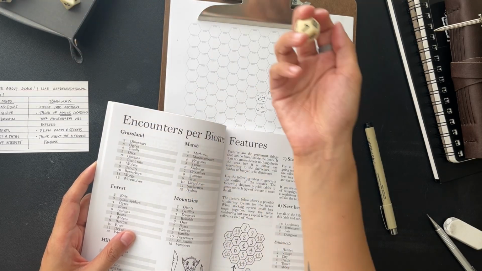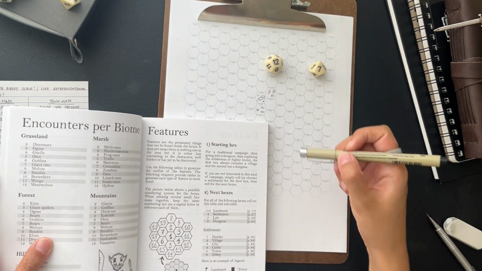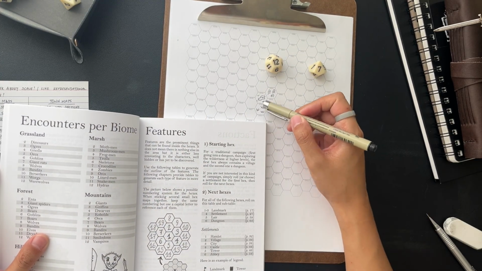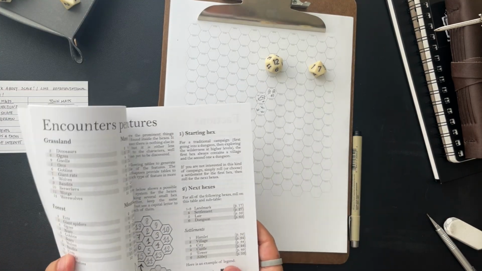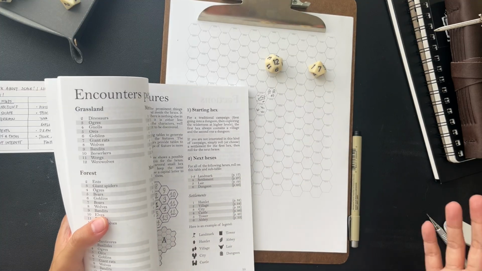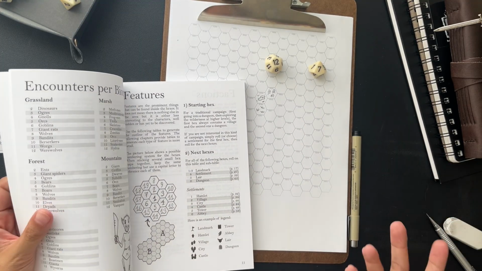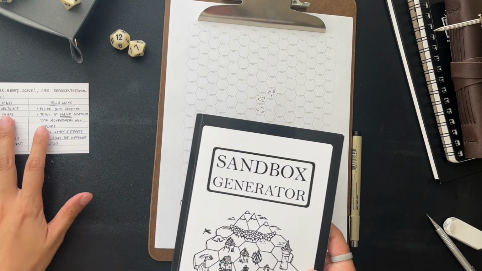Let's do a d12 or something. 12. Okay, so we got werewolves. Werewolves are going to be in this area. That's just an example of how you can use this hex crawl mechanic in your own hex crawl adventure. So that's an example of doing regional maps.